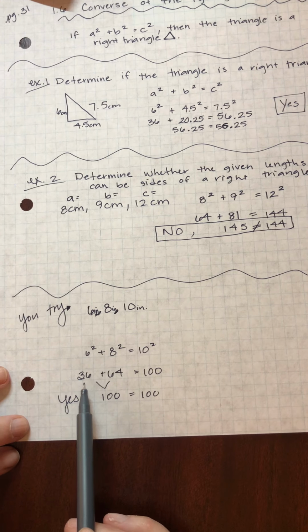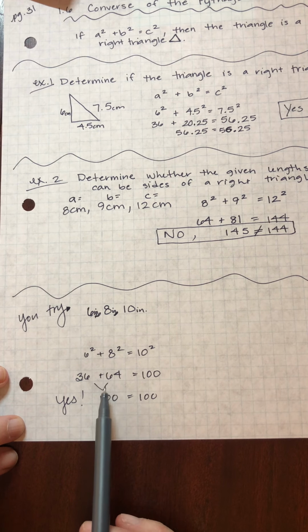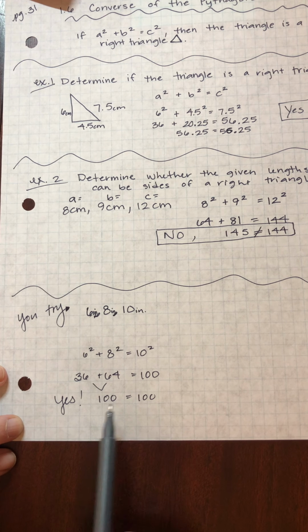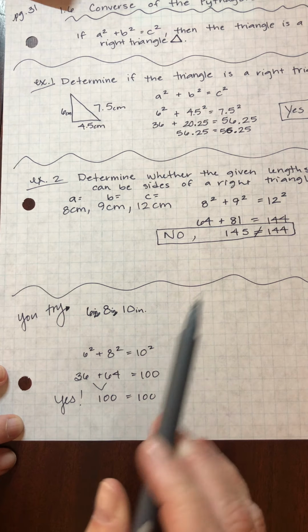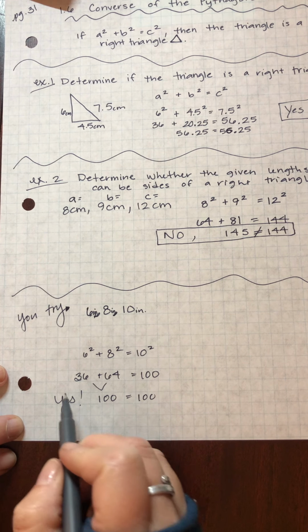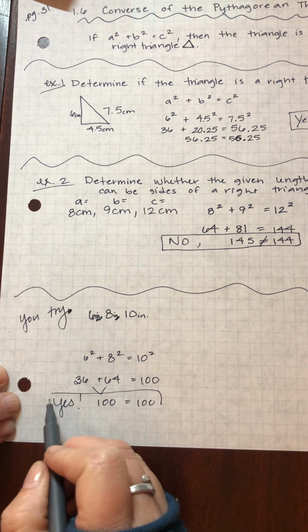6 squared is 36. 8 squared is 64. 10 squared is 100. 36 and 64 equals 100. Since we have the same thing on the left and the right, the answer is yes. This is a right triangle. Hopefully that's what you got.